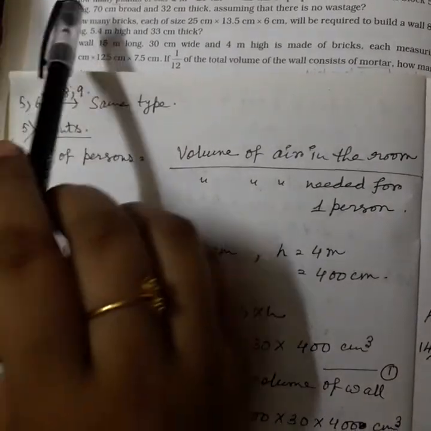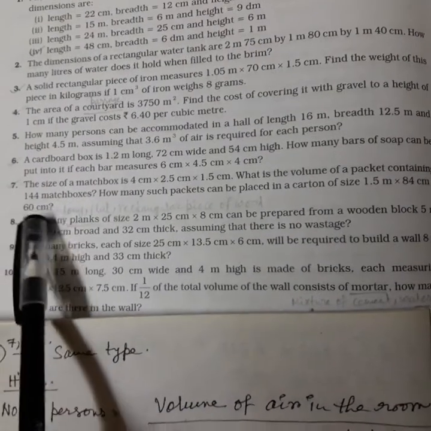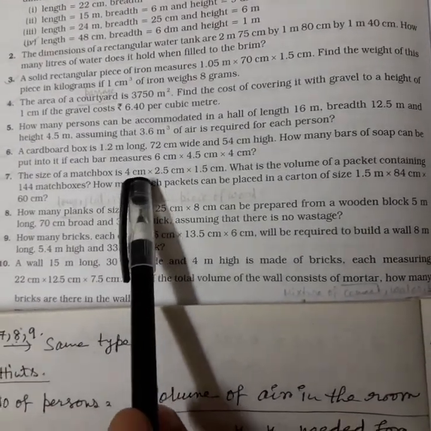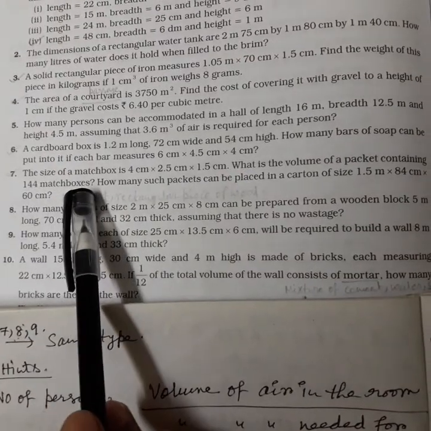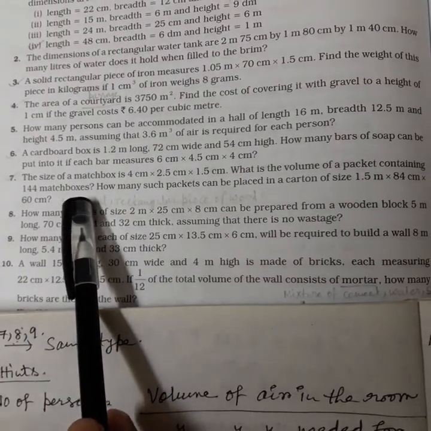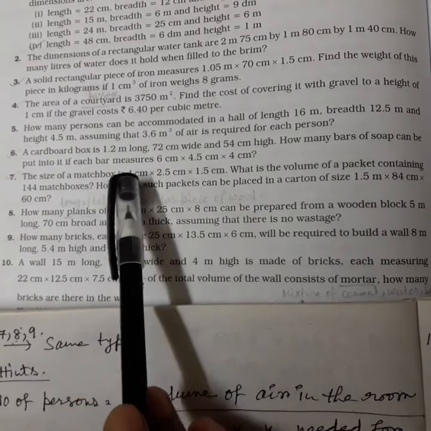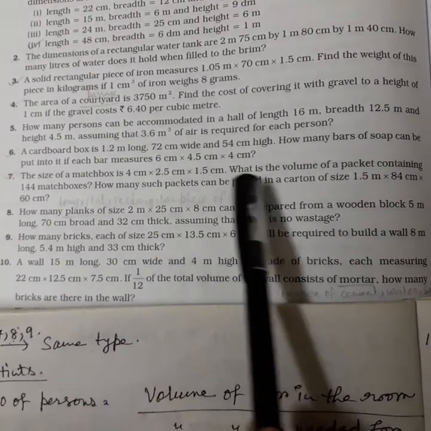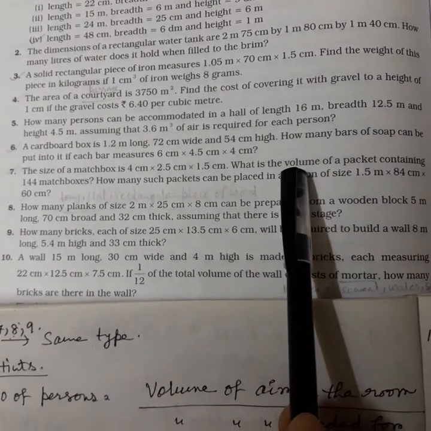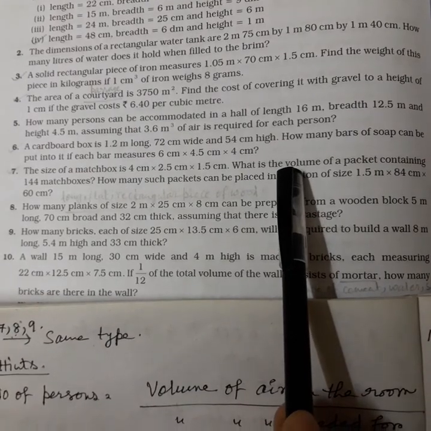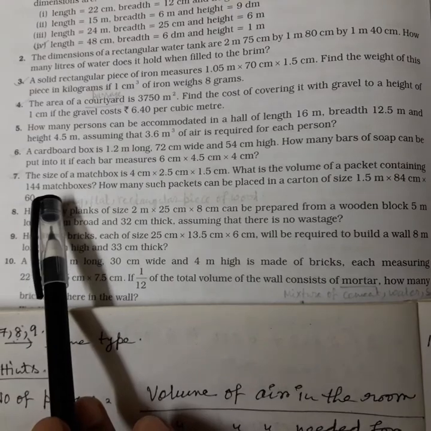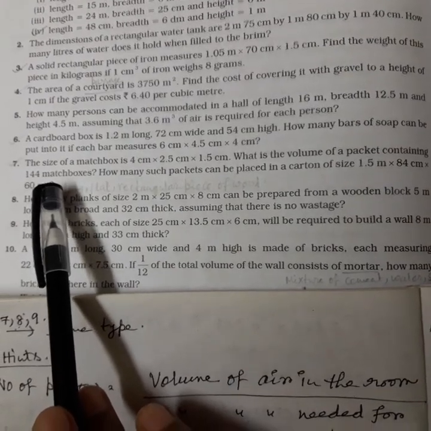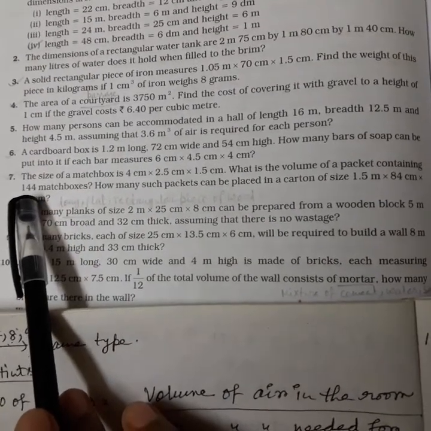Only question number 7, an extra part is there, that I am explaining. The size of a matchbox is this. What is the volume of a packet containing 144 matchboxes? That you have to find. So for matchbox, length, breadth, height is given. First you will find the volume of one matchbox. So after getting that you will find volume of 144 matchboxes, that means volume into 144.